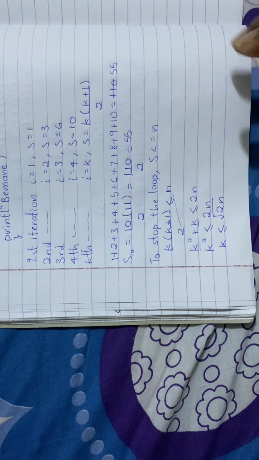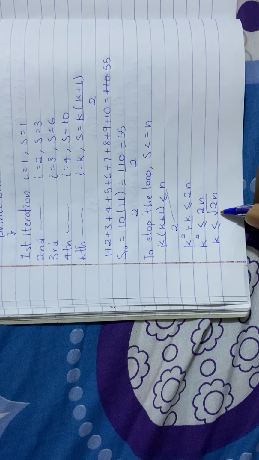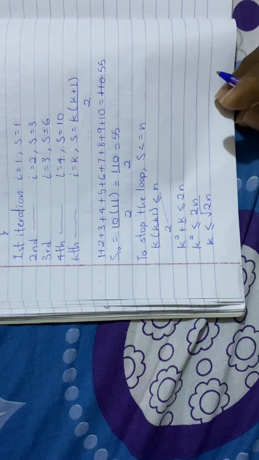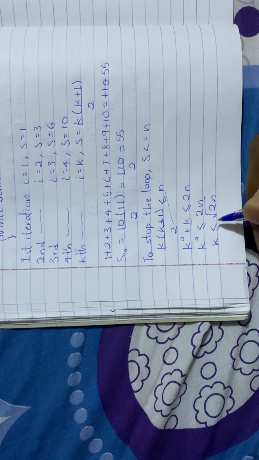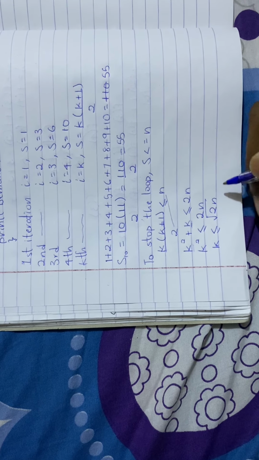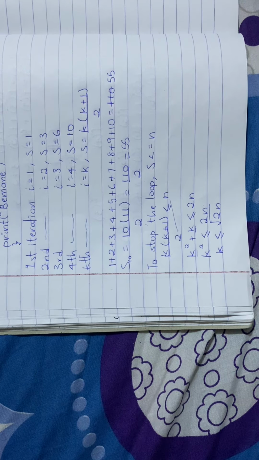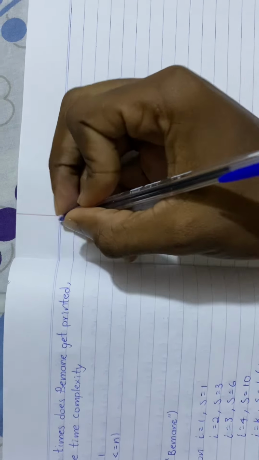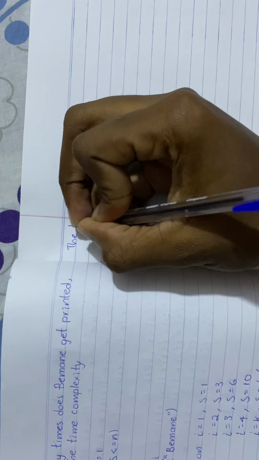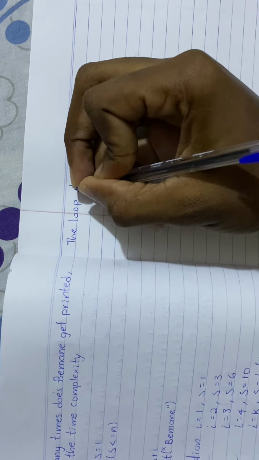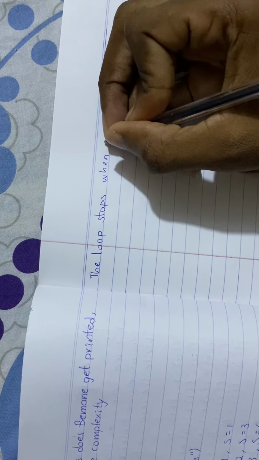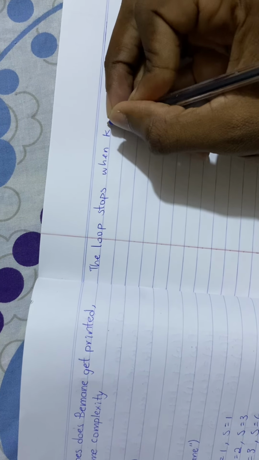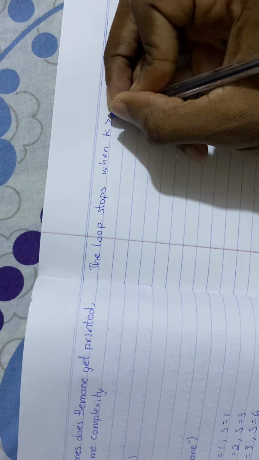So this is when it will stop. The loop will stop when k is actually greater than the square root of 2n. That is it. So the loop stops when k is greater than the square root of 2n.